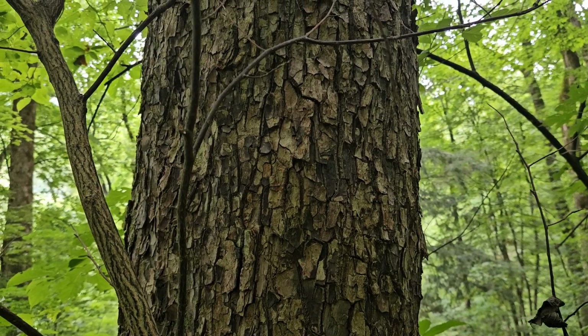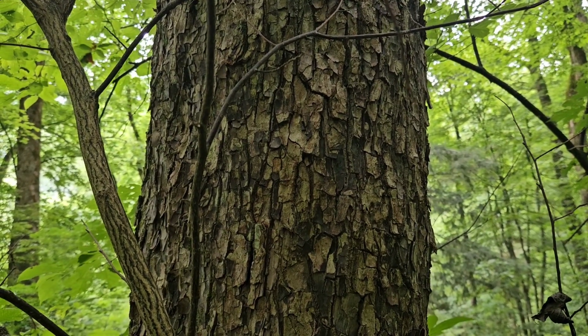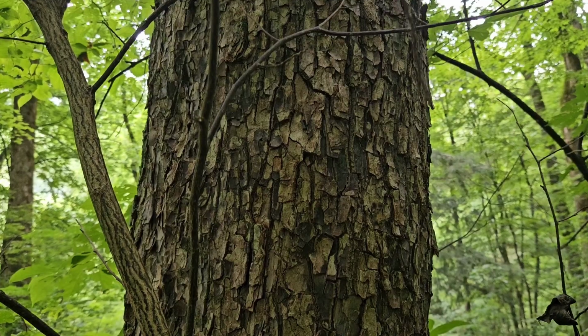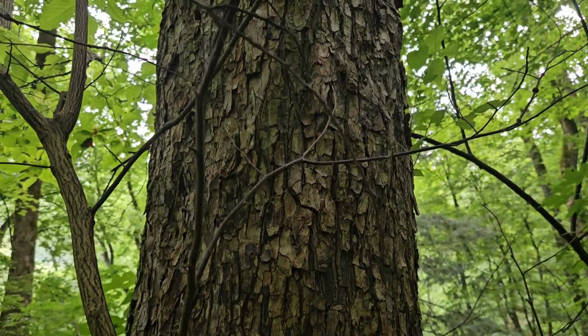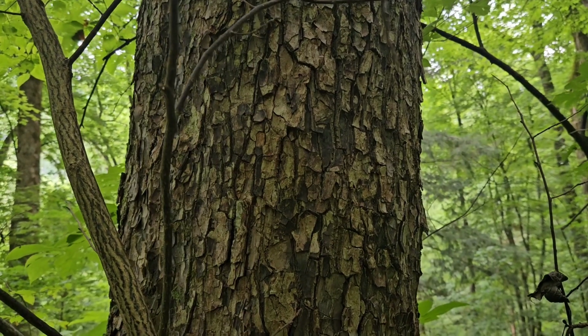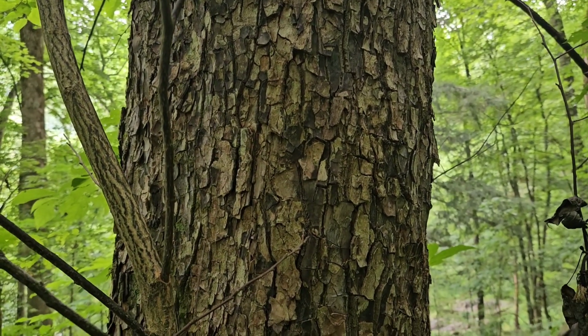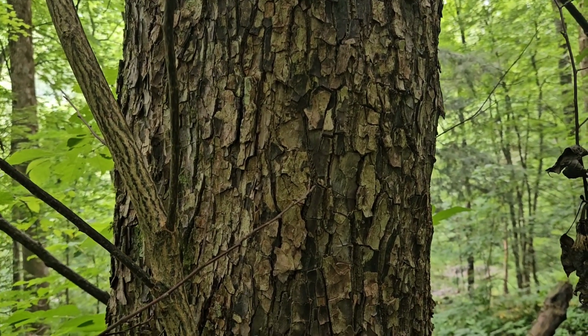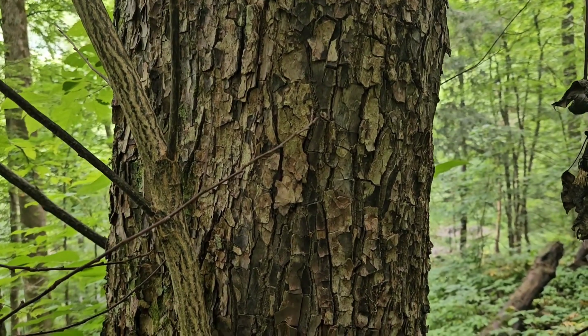Most of the trees that I'm seeing around me right now are either brown or gray. There's very few that are both at the same time, especially with very scaly bark like this one has. So that is mature Carolina Silverbell bark right there.